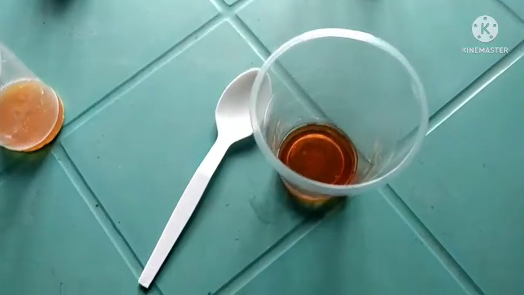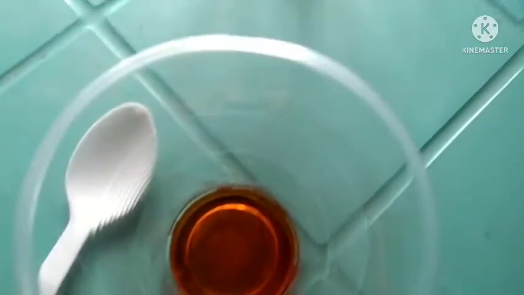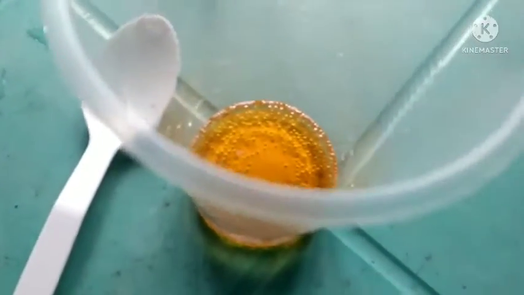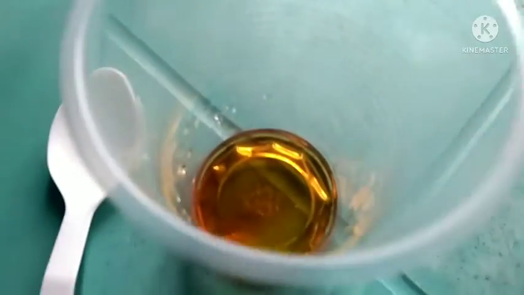Na-amaze ako, guys! Grabe! Look at this! After dropping 2 to 3 drops of iodine solution, these are the results for table salt. Ayan. Next is for the chalk. And then, for the baking soda. And then, for the cornstarch. And this is for the Epsom salt.